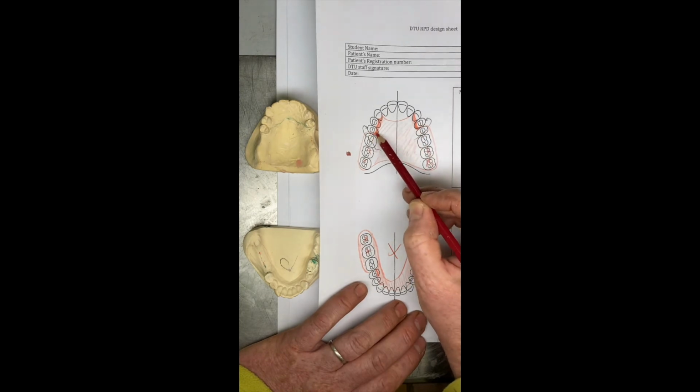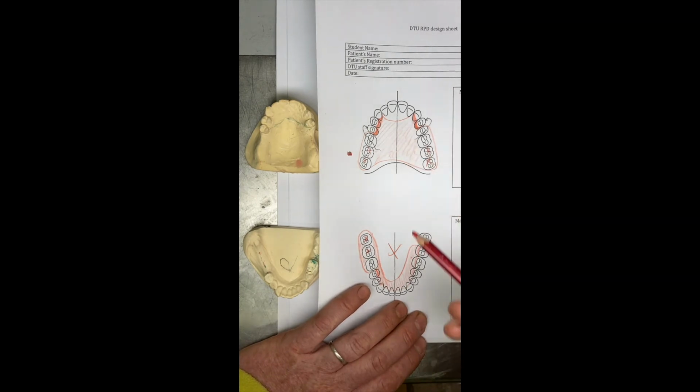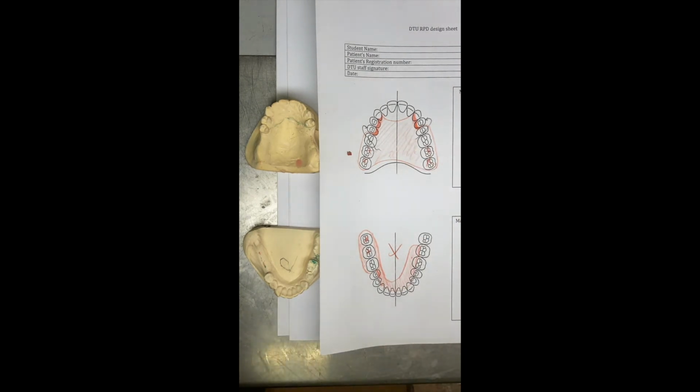And then we've still got the same consideration with regards to path of displacement and path of insertion, but the remainder really is just a simple acrylic denture, but still go through that same sequence of design to get there.